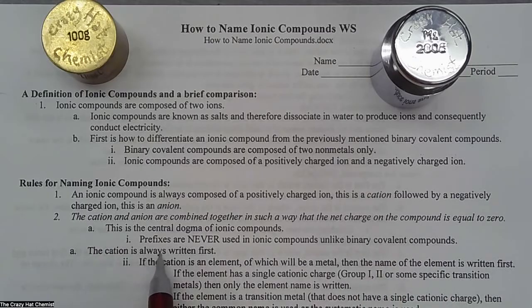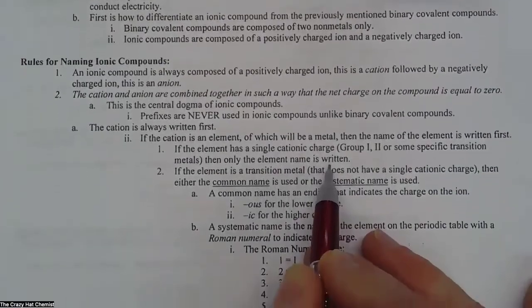The cation is always written first. If the cation is an element, which will be a metal, then the name of the element is written first. Number one, if the element has a single cationic charge, i.e. a group 1 or group 2 or some specific transition metals, then only the element is written. I'm going to scroll this on up so you get to see a little bit more.